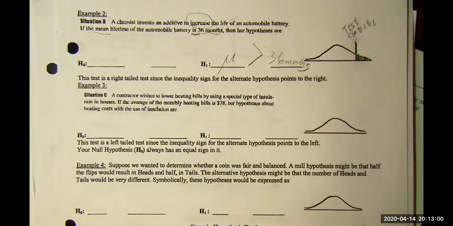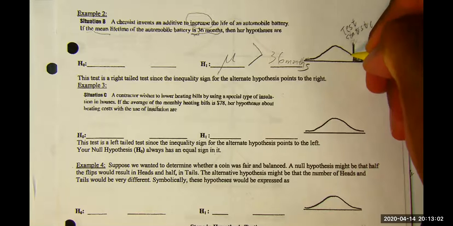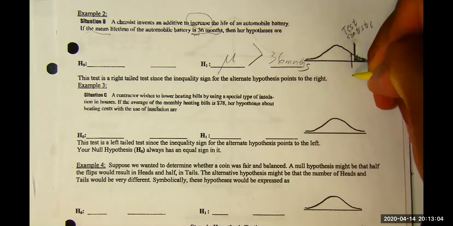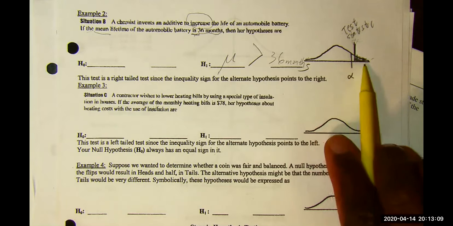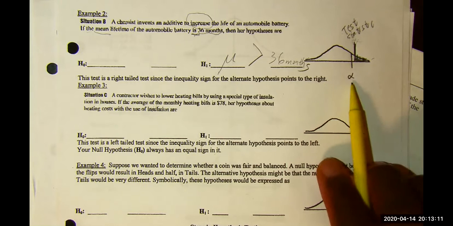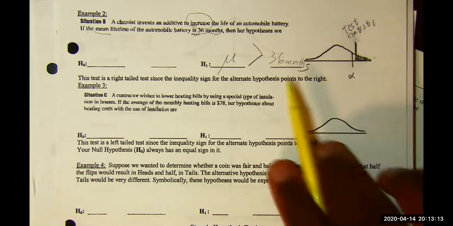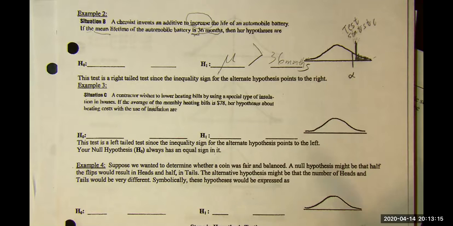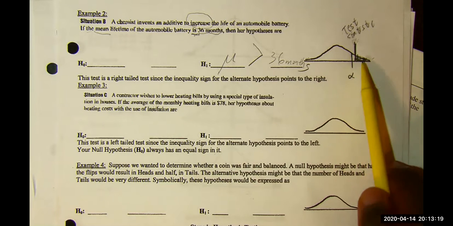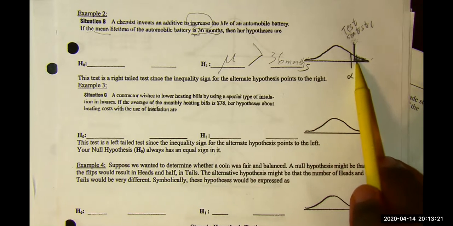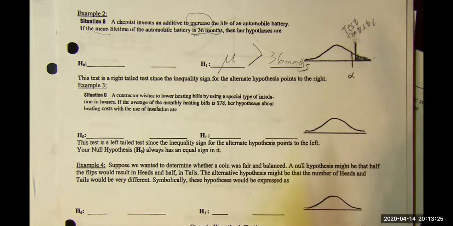So this is our test statistic, yet our alpha is somewhere out here. Then as long as we're to the right of the alpha, then we have evidence to support the alternative hypothesis. The alpha would be our inherent error. The shaded region to the right of whatever our test statistic would be, that's where we get our p-value from.